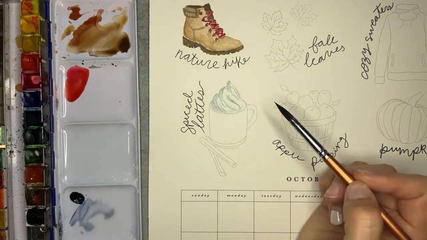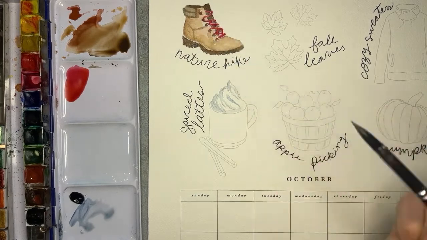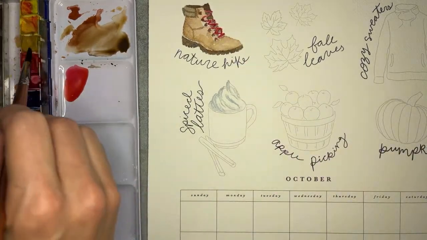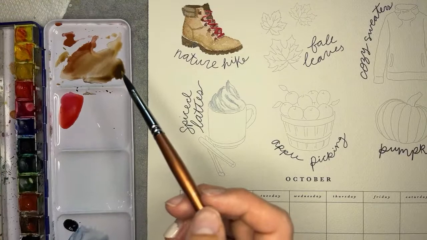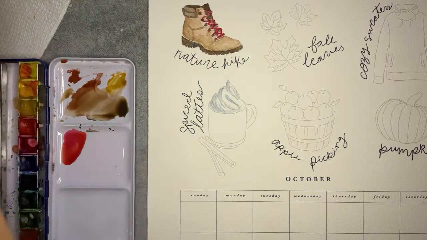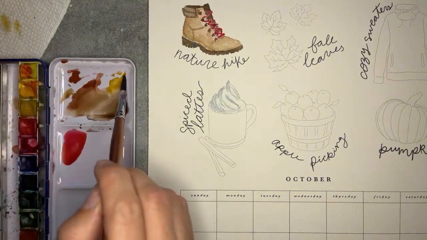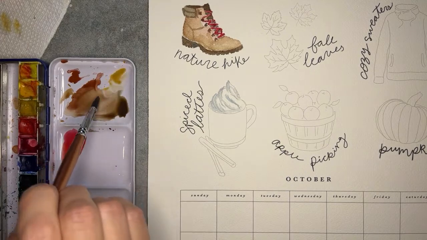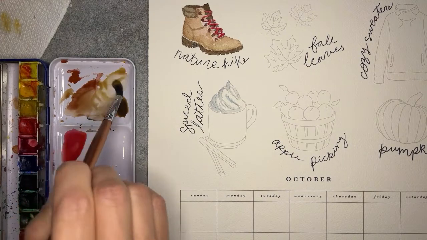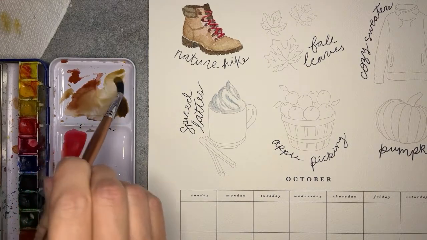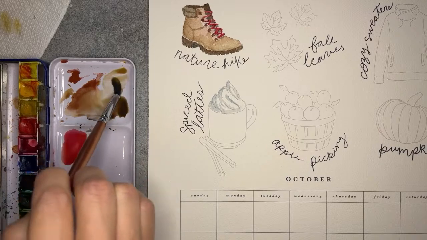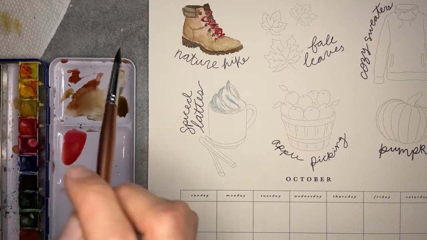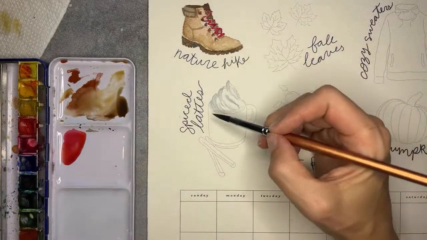Down below here then is going to have a lot of the same color scheme of our boot, maybe a little more of the yellow ochre. So I'll come back up here. Going to start mixing the yellow ochre with some of our brown colors here. Just want a really light yellowish gold color for our coffee latte.